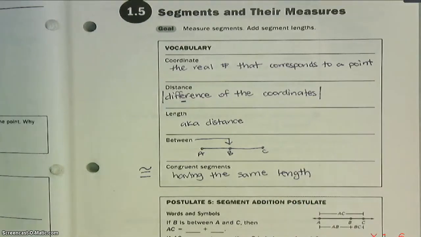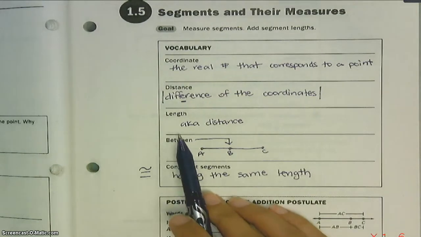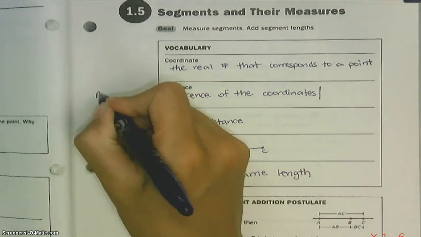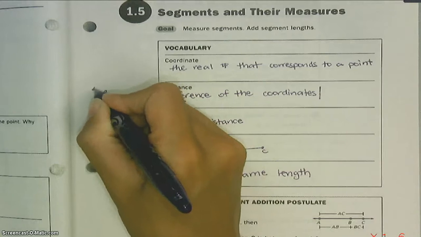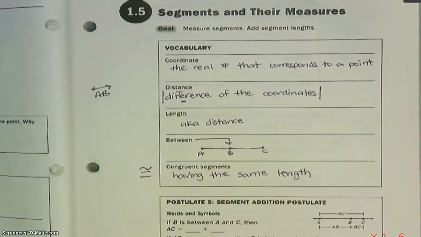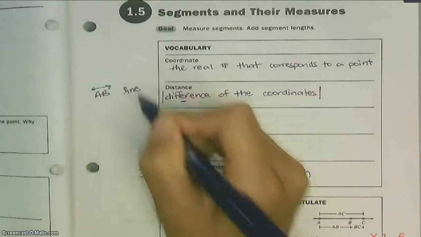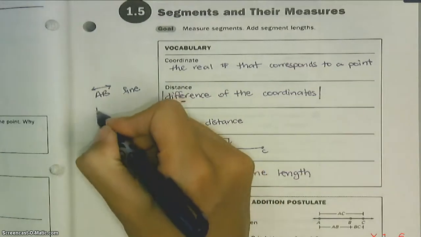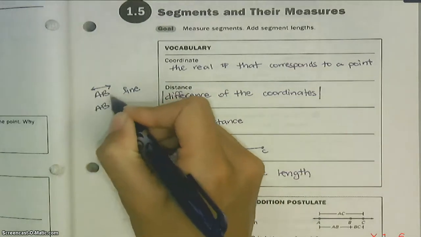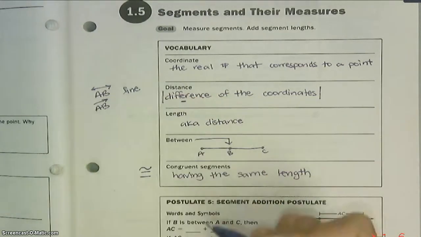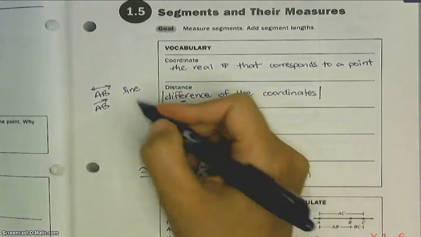All right, so let's do a little bit of review here. When I say this, you should think of that as a line. When I do this, you think of it as a ray.